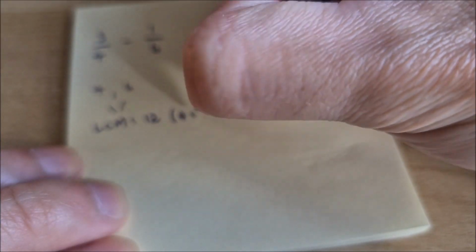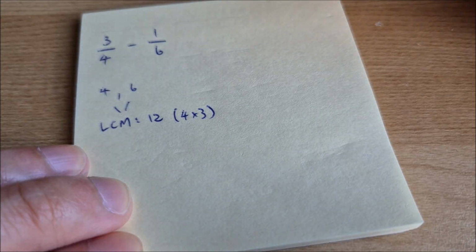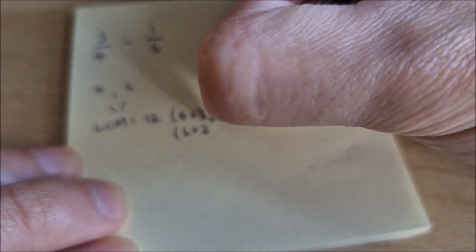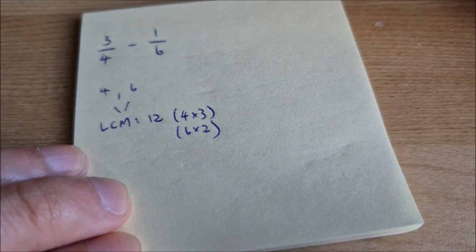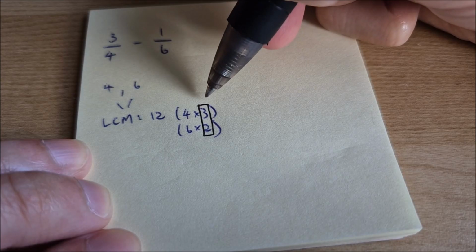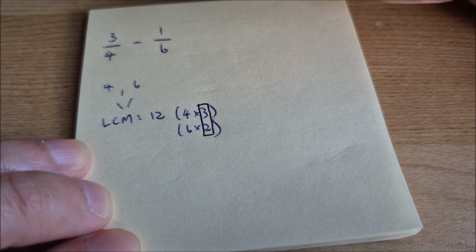4 and 6, a lowest common multiple would be 12, because 4 times 3 is equal to 12, and 6 times 2 is also equal to 12. We can multiply the fractions by these numbers instead.